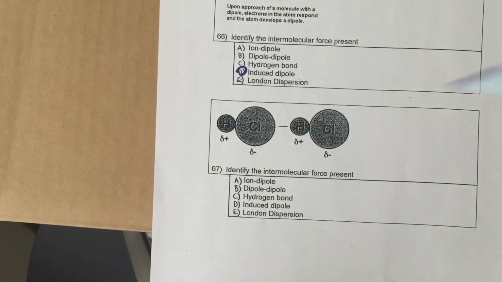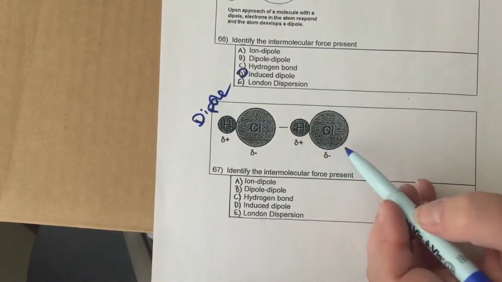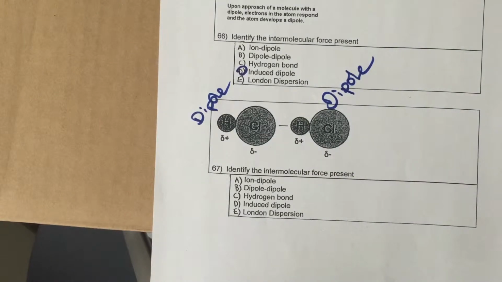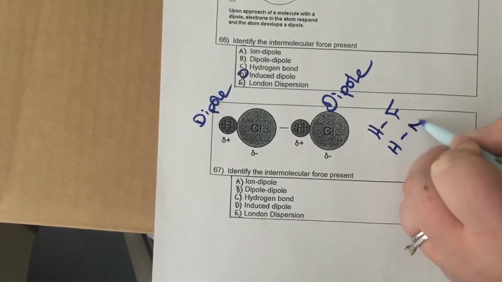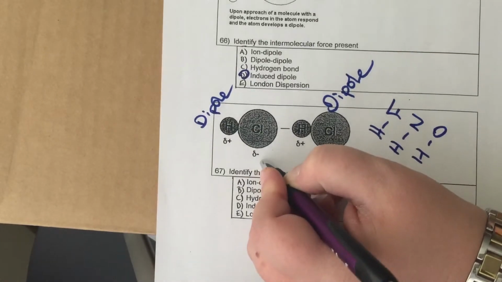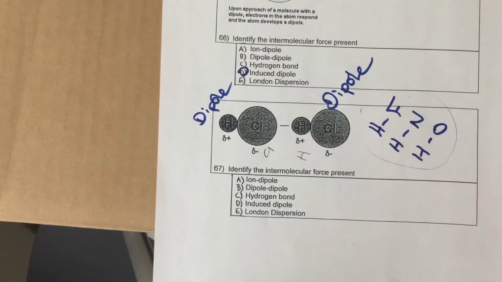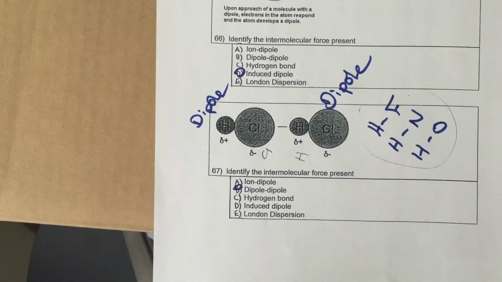This one, okay, I've got the wacky symbols for that one, so that means for sure I've got a dipole there. So for sure it's a dipole, but now I have to figure out whether or not it's a hydrogen bond. And hydrogen bonds occur between HF, HN, and HO, okay? This element here is Cl, and this one is H, so it does not fit that list for hydrogen bond, so we are going to go with dipole with letter B.